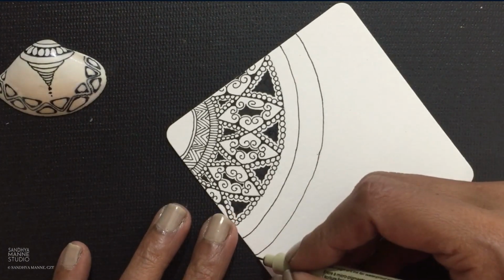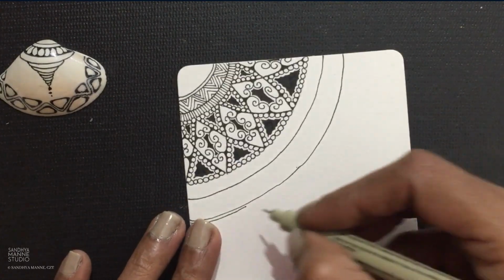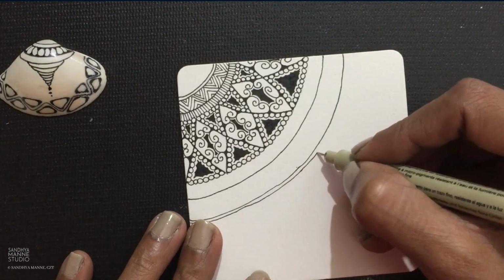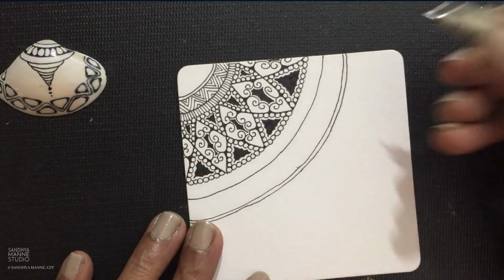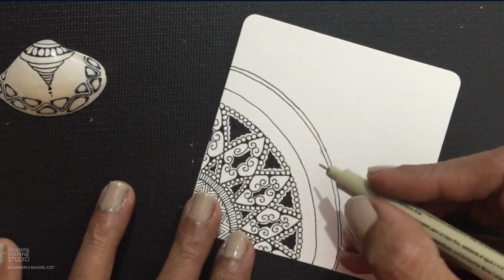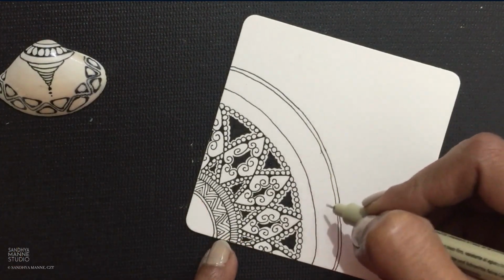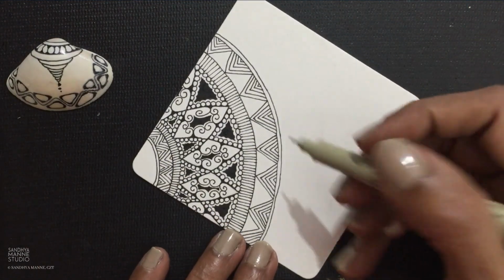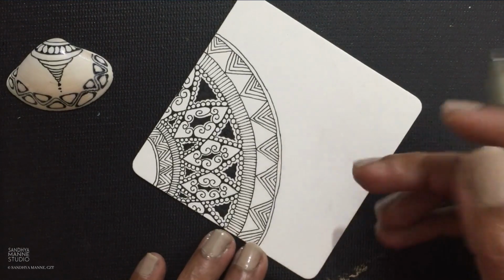Okay, and of course we're going to give a double aura. So give this aura line. Okay, so I'm going to go back and add lines here and do the zigzag thing here. So I have added my lines here, and I also did my zigzag and added the V's here.